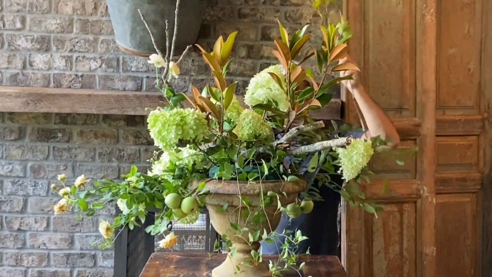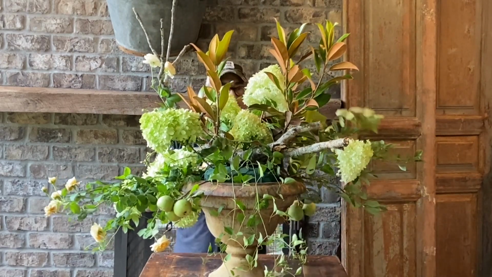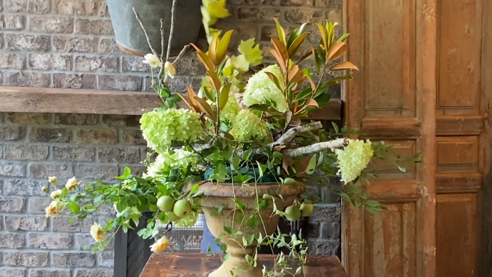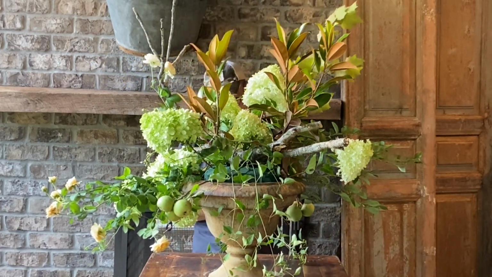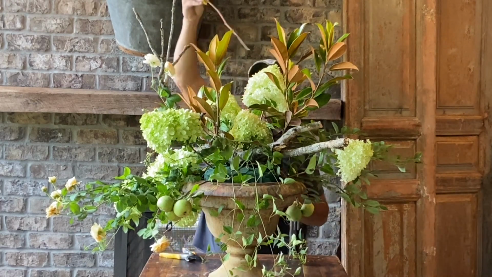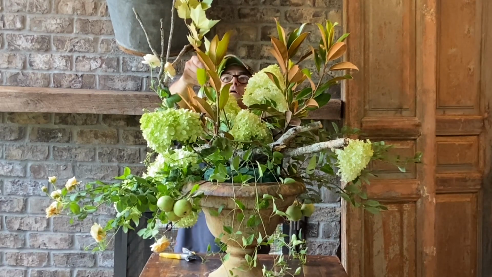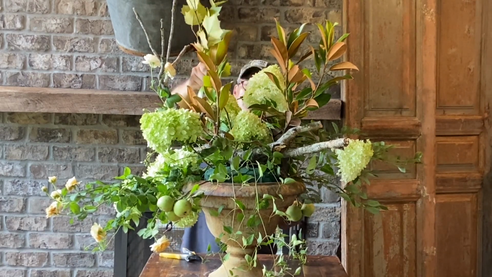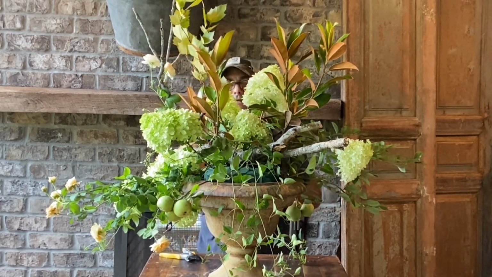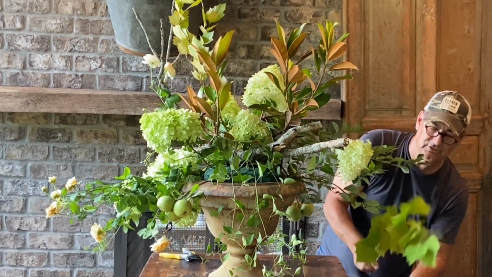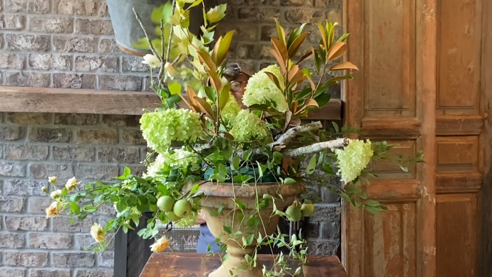Now, the sycamore branches. This is a really pretty papery texture. And that papery kind of rugged texture really plays well with the oak branches.